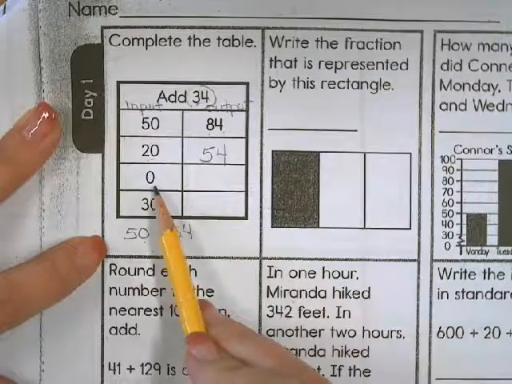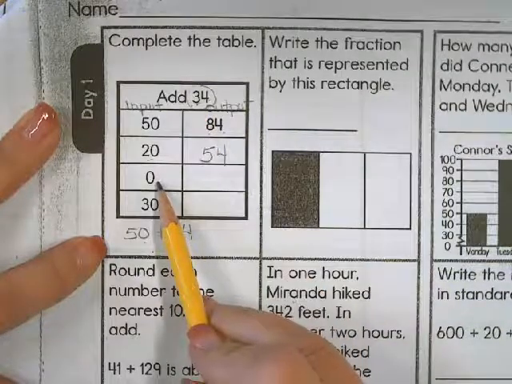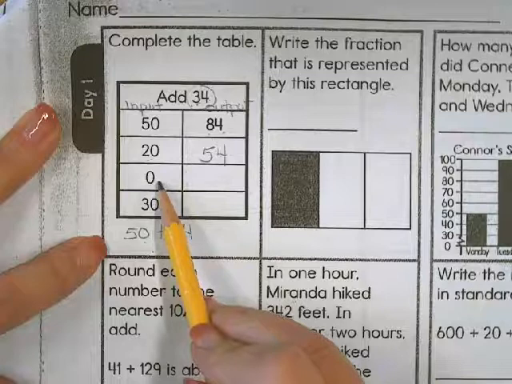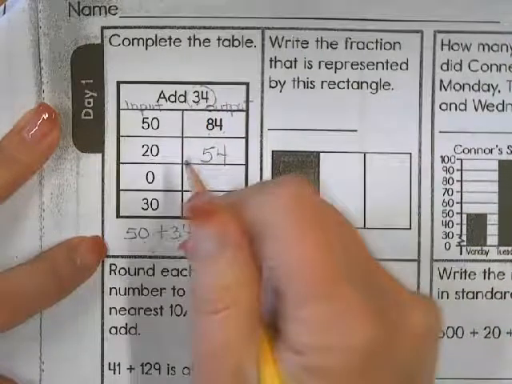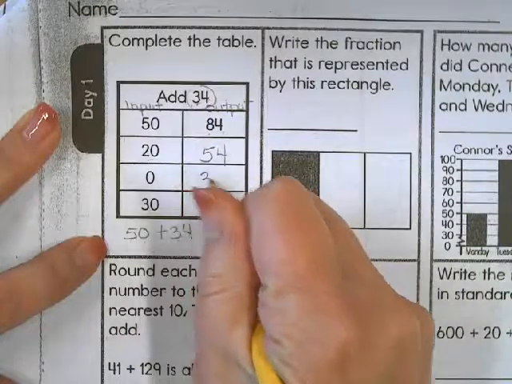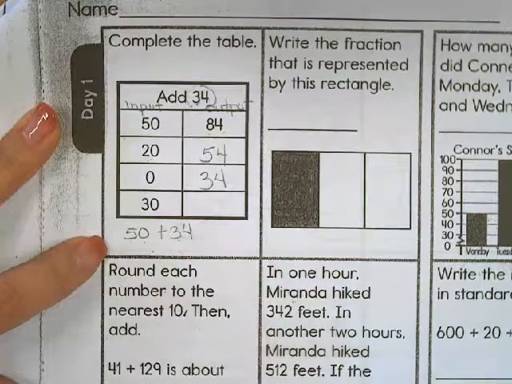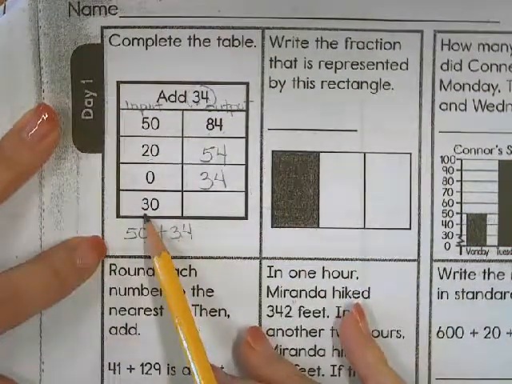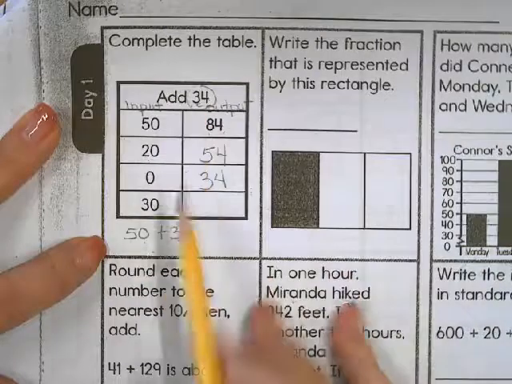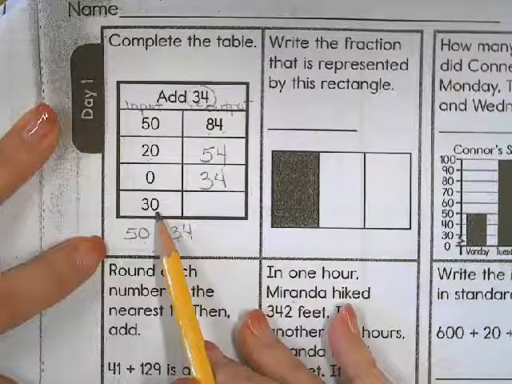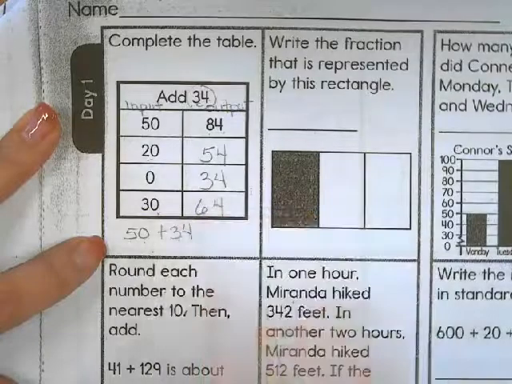So now we're going to take 0 and we're going to add 34 to that 0. So if I don't have any objects and I want to add 34 more, it's just going to be the 34 objects that you just added in from the 0. And when we look at 30 and we add another 30, that's 60, and 4 more, is going to take those 60 and add 4 more to make 64.